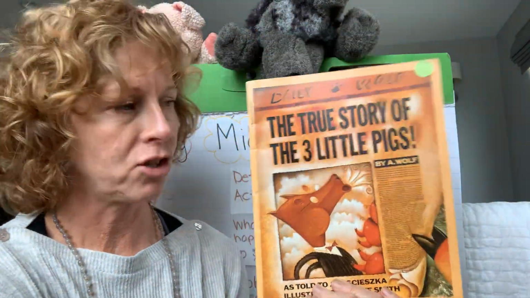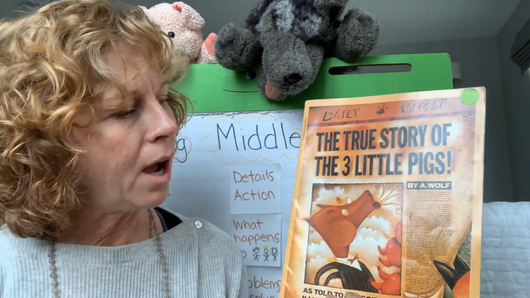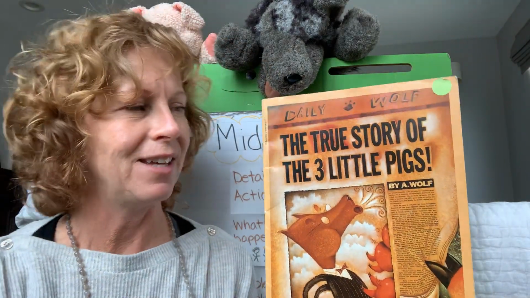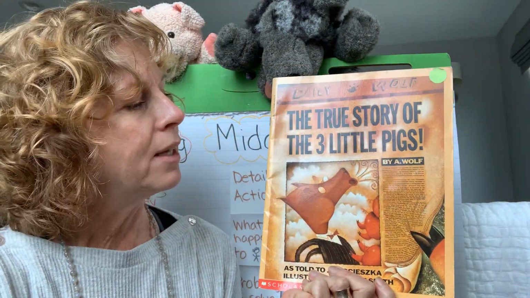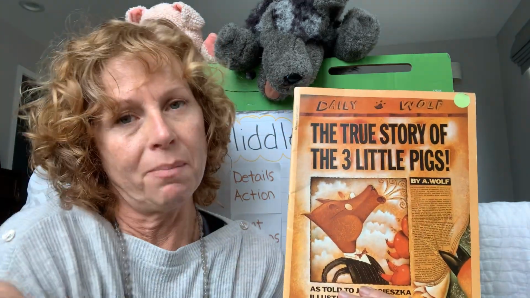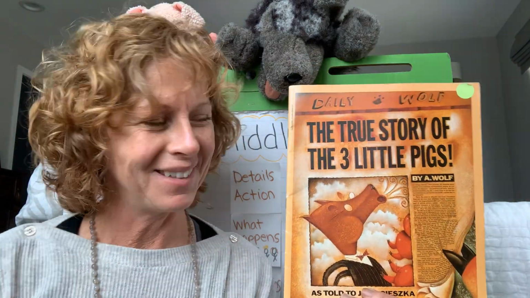This week we also read a fractured tale of the three little pigs. And we talked about how authors sometimes take a traditional tale like The Three Little Pigs and they twist it and kind of change it. This one, the author changed it so we could have a perspective from the wolf. What was the wolf thinking? He wasn't such a bad guy after all. It was all a mistake.